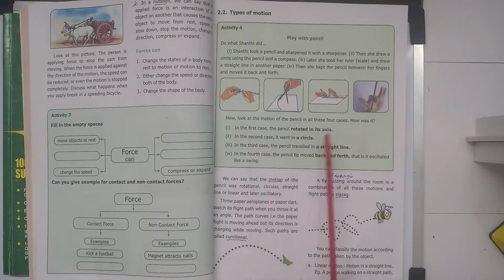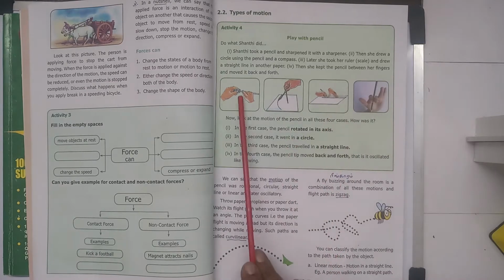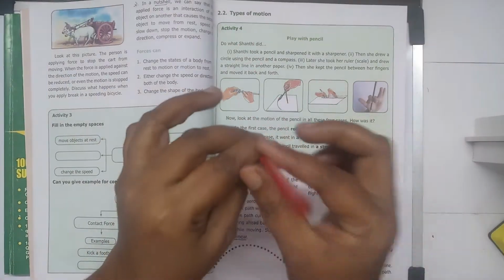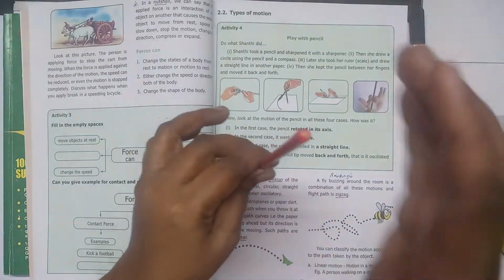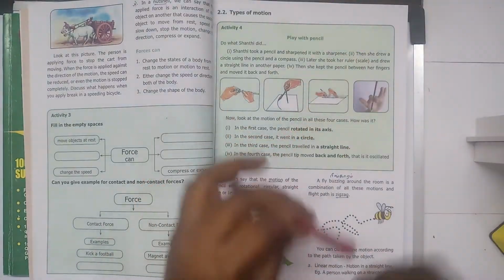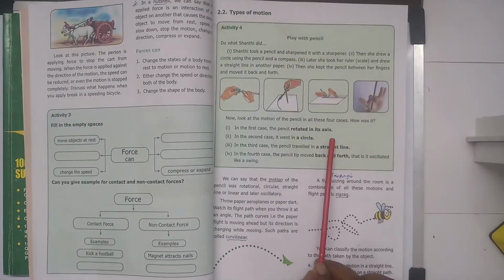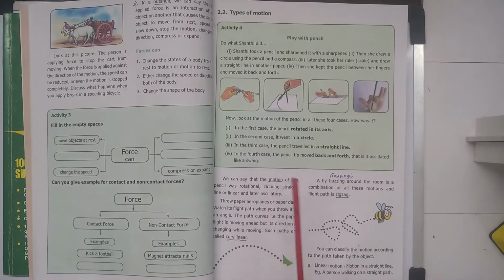தன்னுடைய அச்சிலே அது சுழல்கிறது, like how the earth is rotating around its axis. அதே போல ஒரு axis, sharpener around it is moving, circular. So rotated in its axis. In the second case it went in a circle. In the third case the pencil traveled in a straight line.